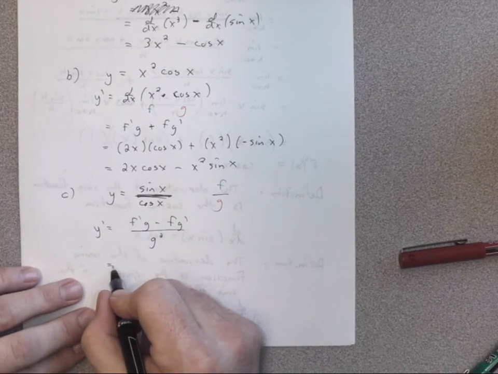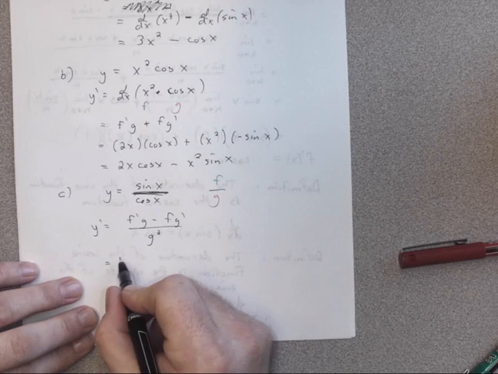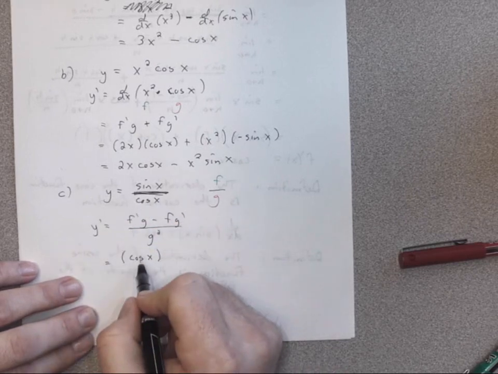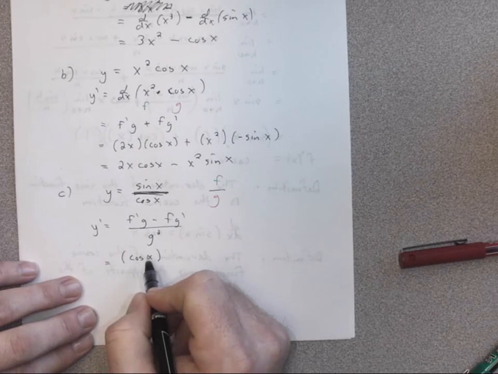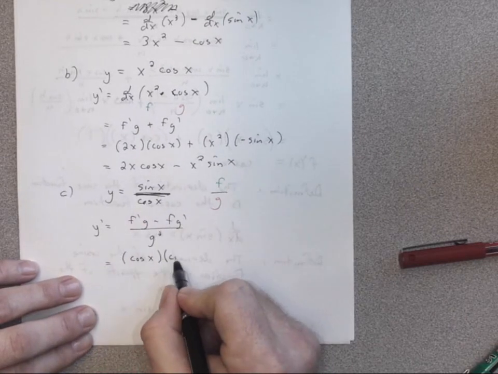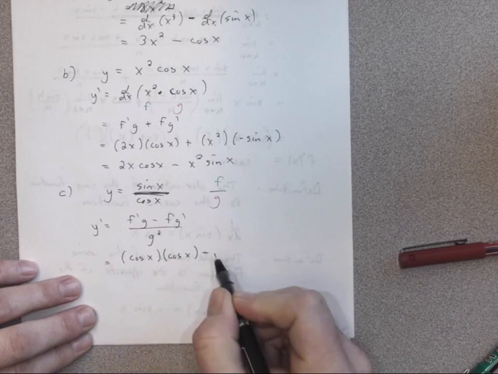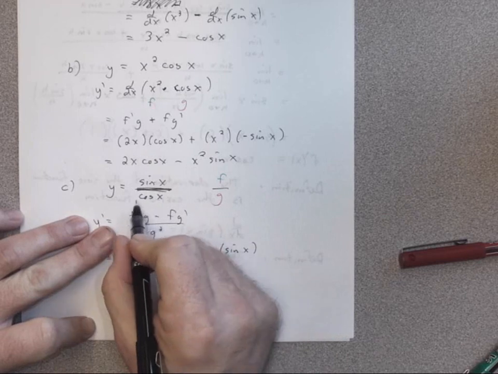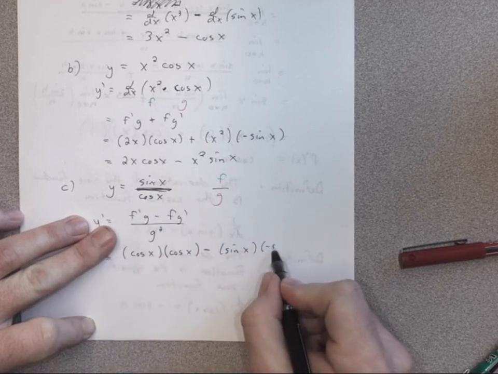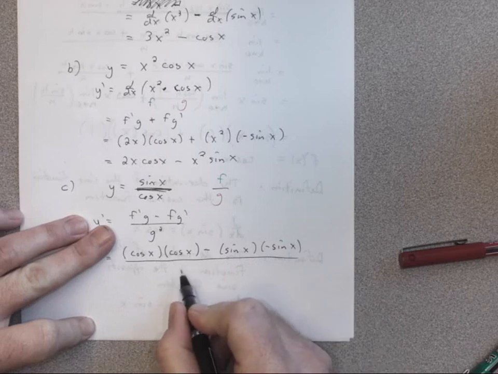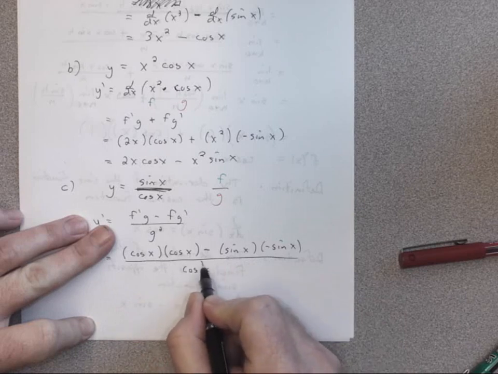So the top, the derivative of the sine. Well, the derivative of the sine function is the cosine function. Remember, the derivative of the sine is positive cosine, but the derivative of the cosine is negative sine, so we just have to be careful. Derivative of the top times the bottom minus the top times the derivative of the bottom. Well, the derivative of the cosine is negative sine of x. All over the bottom squared, so this is all over cosine of x squared.